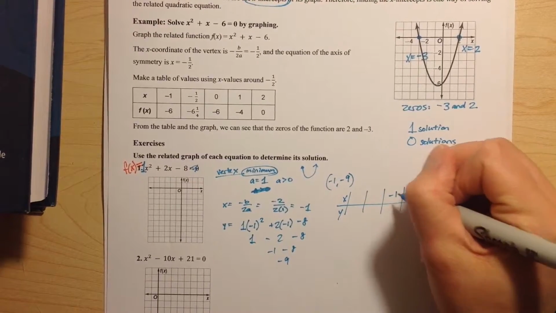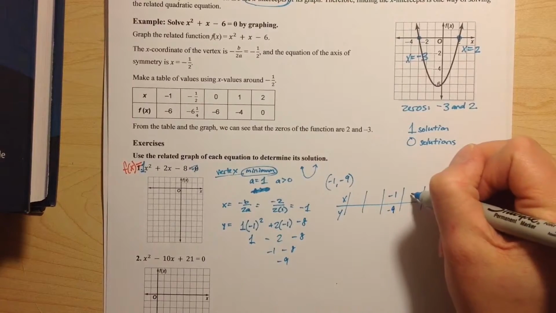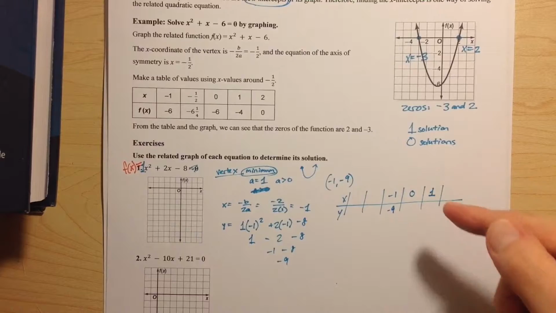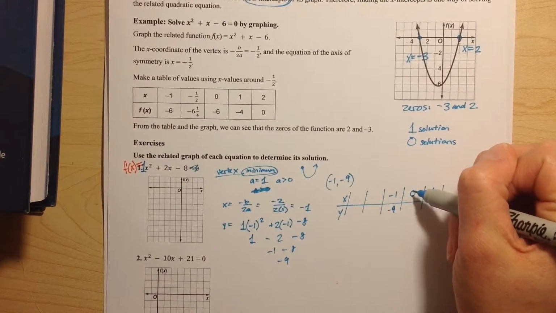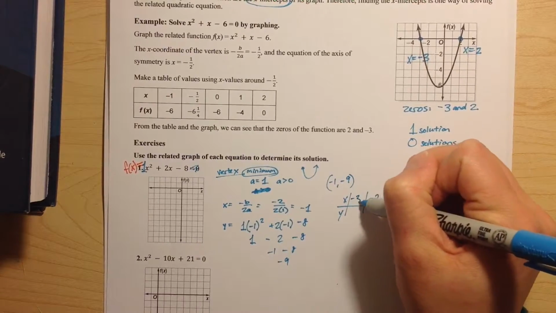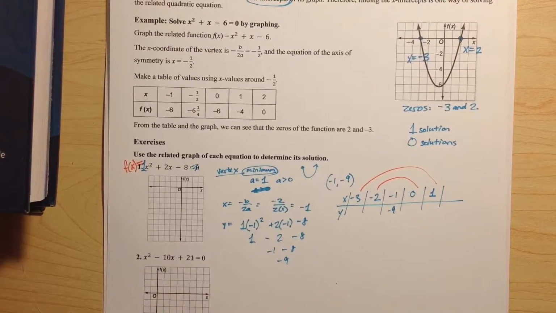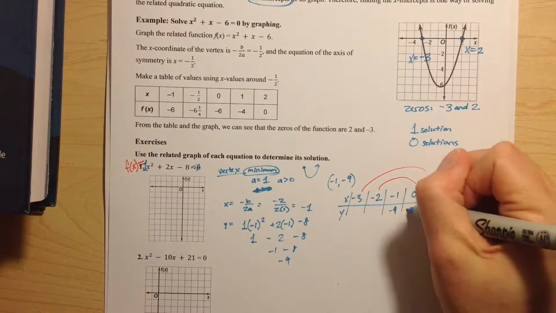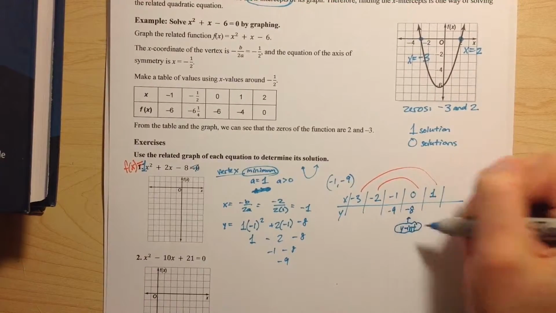Here we go. So at -1, I know -9 is what's going on there. I'm also going to test 0 and +1, mainly because those are the easy ones. Then we know that the parabola is symmetric, so once I know 0, I will also know -2. And once I know 1, I will also know -3, since they are symmetric over the axis of symmetry. So if I plug in 0, I'm just going to get -8. We also know that this is the y-intercept.